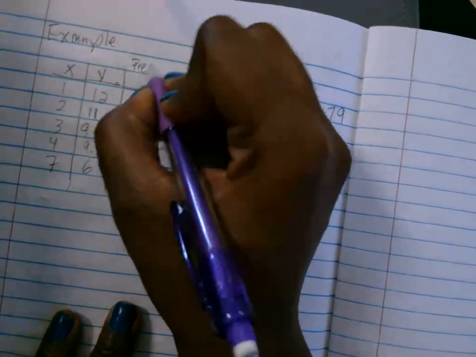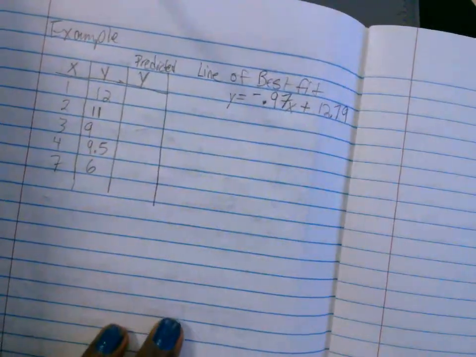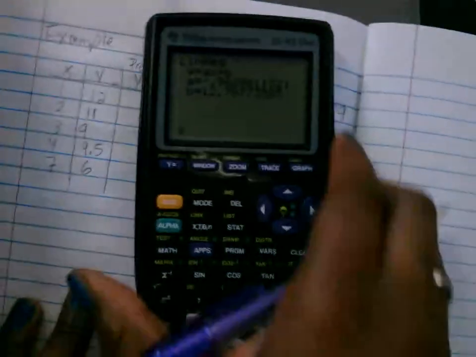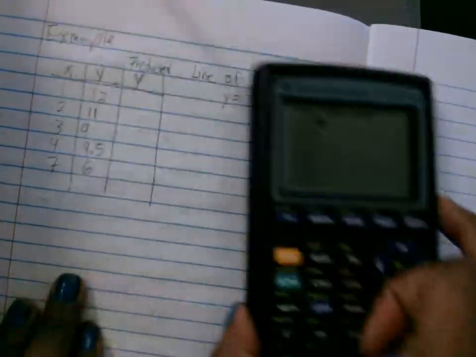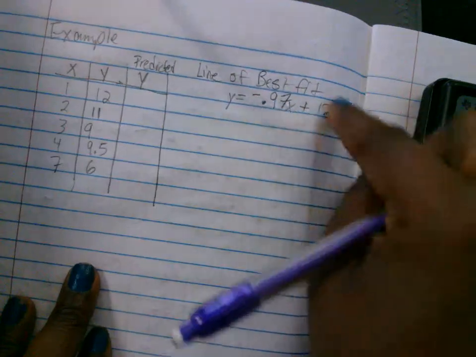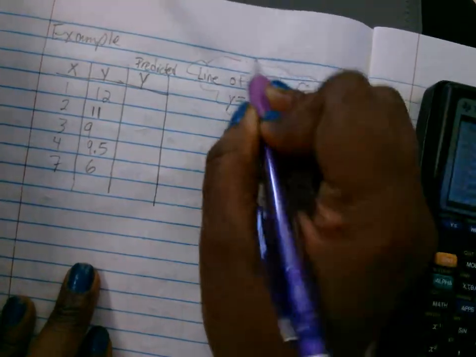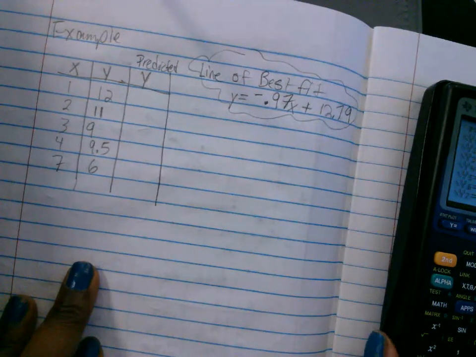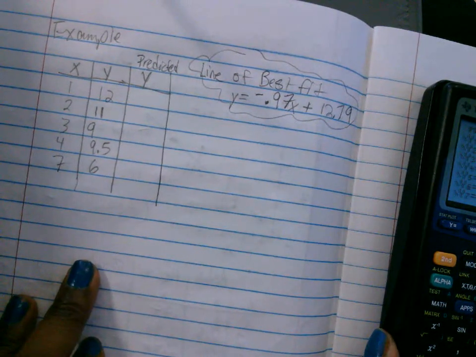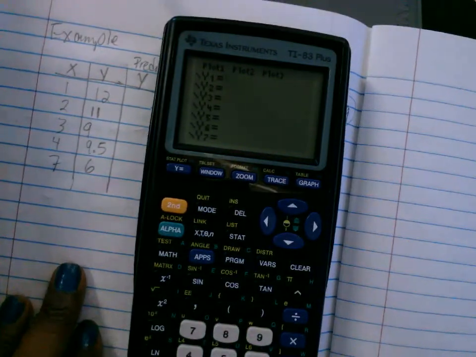Predicted. Miss Reyes, how do you find the predicted y? Okay, you can type in the equation. See how before I didn't do the vars because I wanted to round my equation, because this is the equation that they're going to give you. They're going to give you the line of best fit for the most part. So we're going to use their line of best fit. So type in the line of best fit right here under y equals.